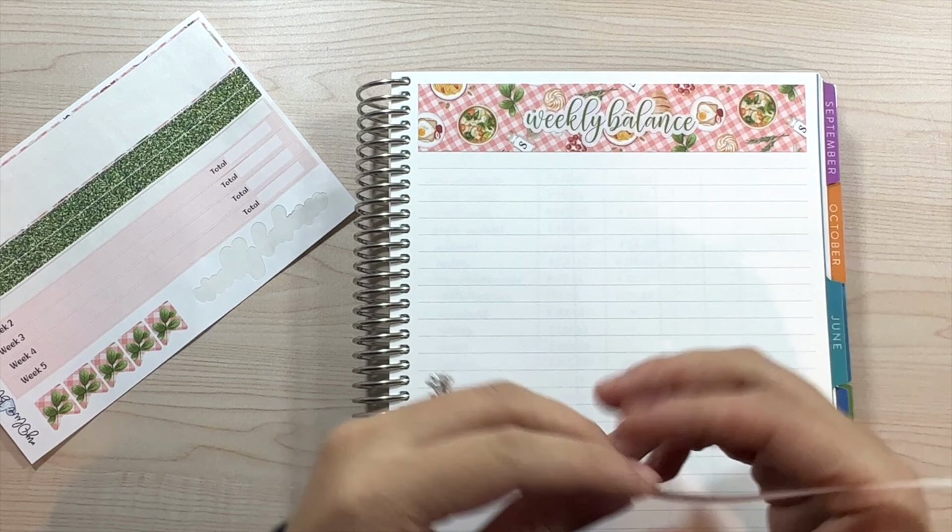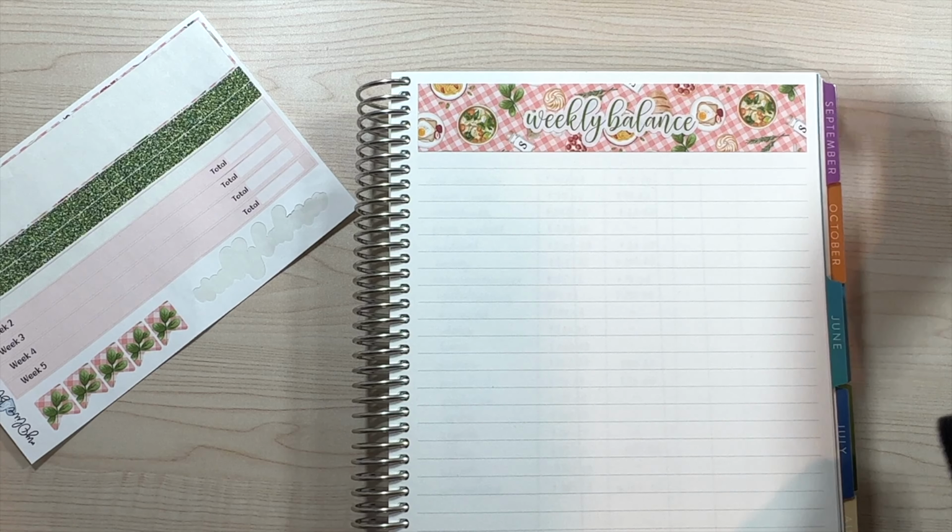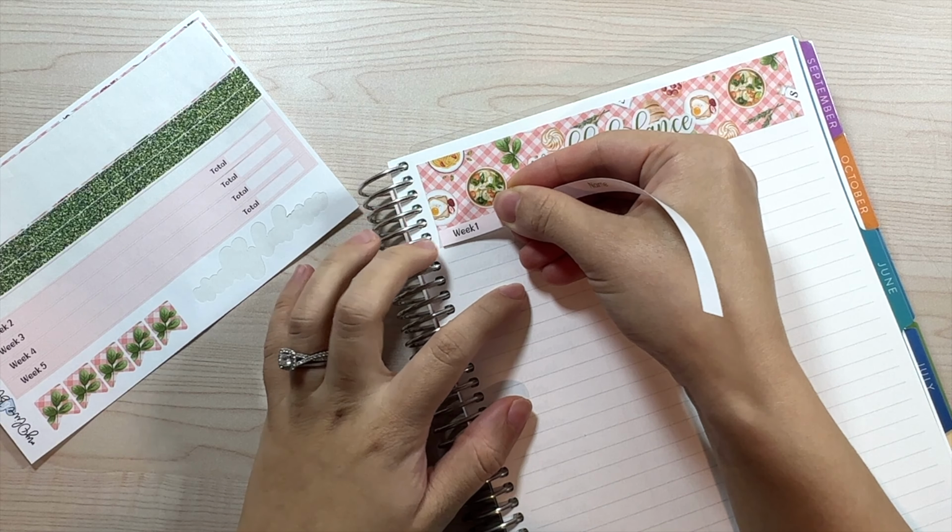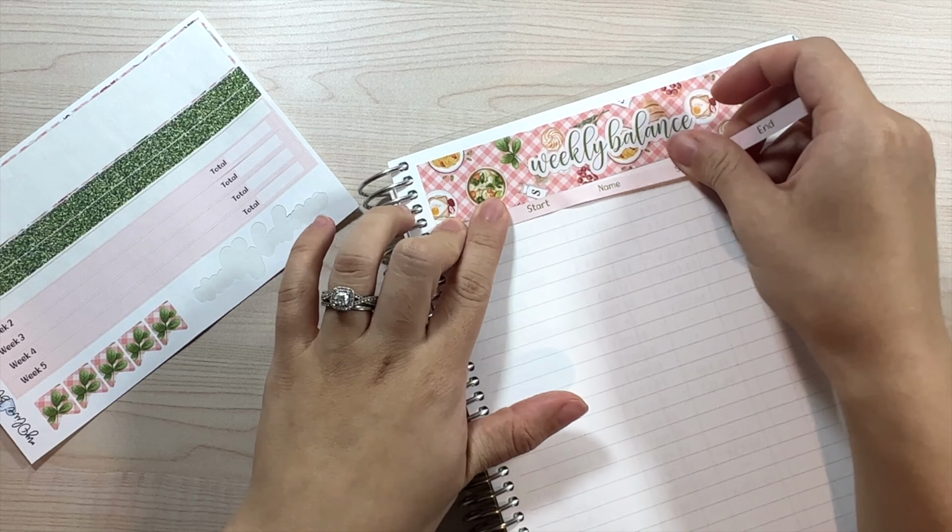So let's lay down these little strips. We are going to be doing it for 4 weeks, since we usually always break up our month into 4 weeks.